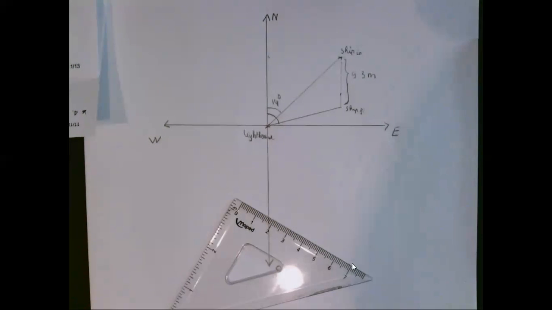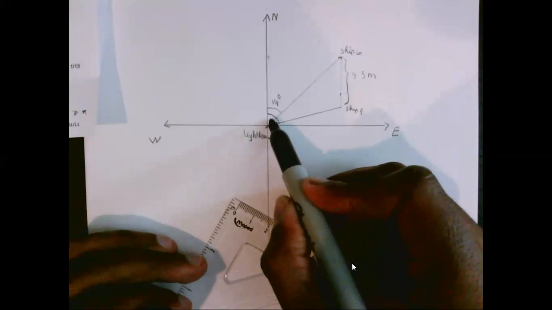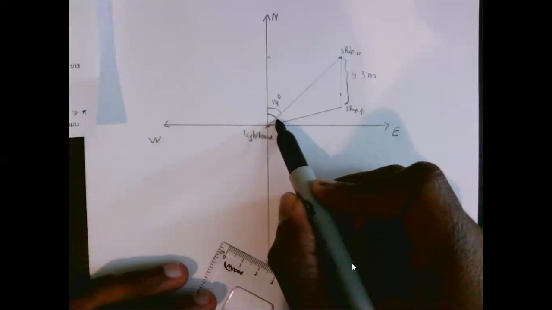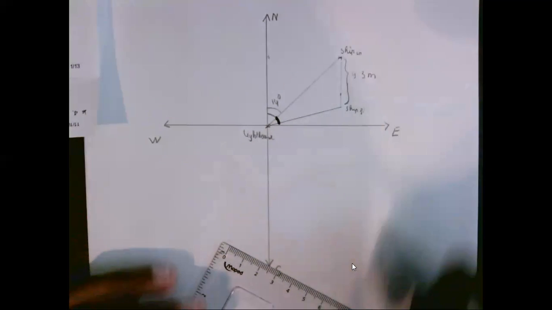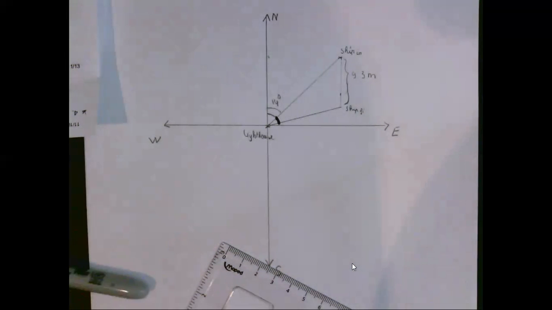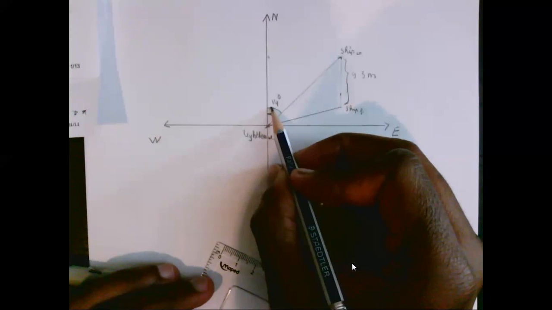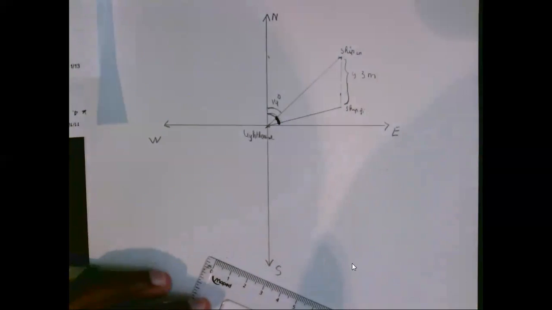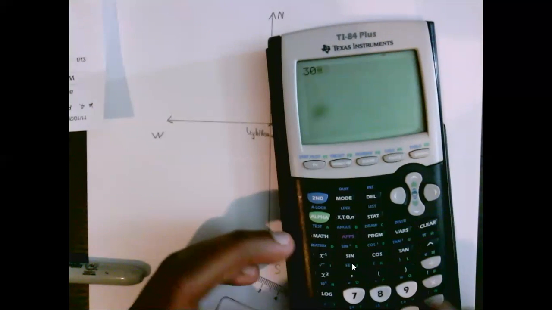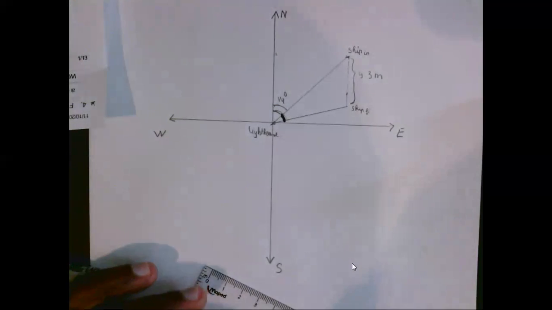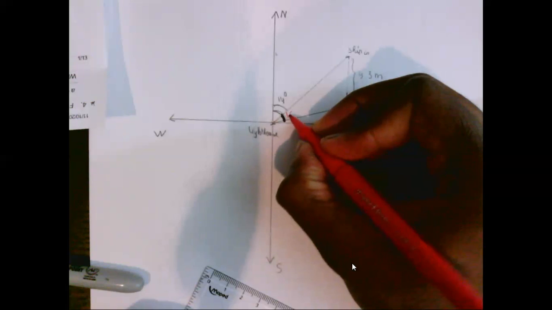Now with the information that we have, what can we find? We know that this is 14 degrees, and the angle from here to here is 30 degrees. So we can find the small angle that is here. That small angle is 30 degrees minus the 14 degrees that is here. So 30 minus 14 is 16. So the angle that is here is 16 degrees.